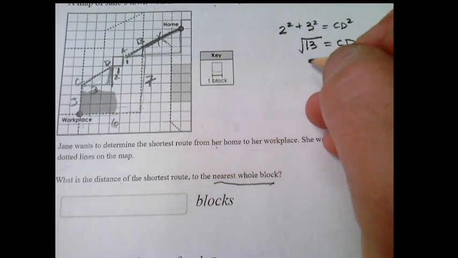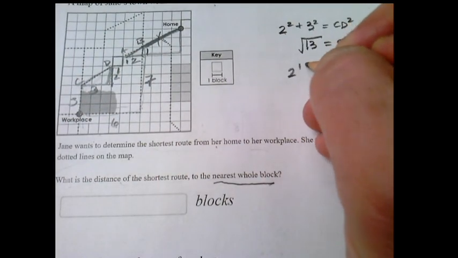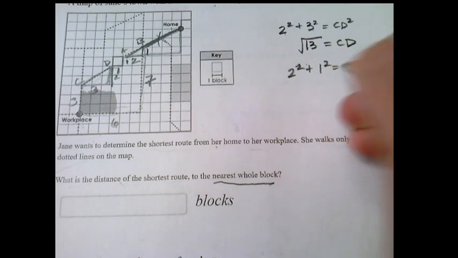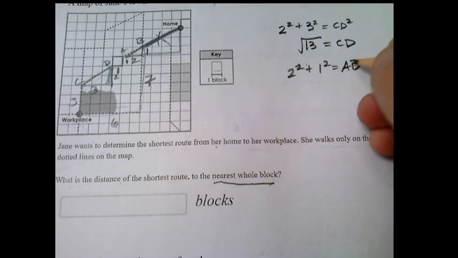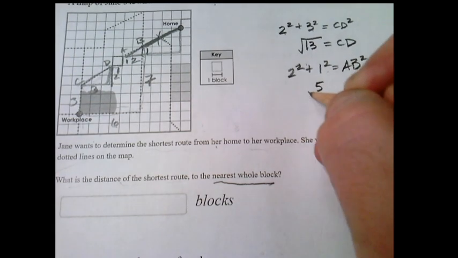And then I know that AB is going to be a length of, this is 2 right here, and this one is 1 right here. So we have a triangle that is 2 squared plus 1 squared would be the length of AB squared. So 4 plus 1 is 5. I'm going to square root that.